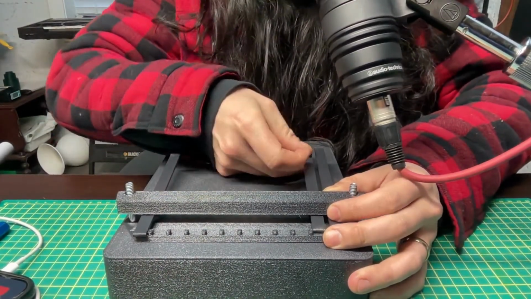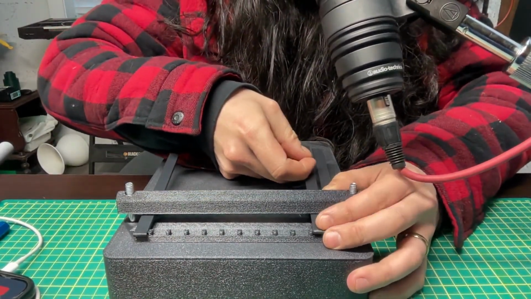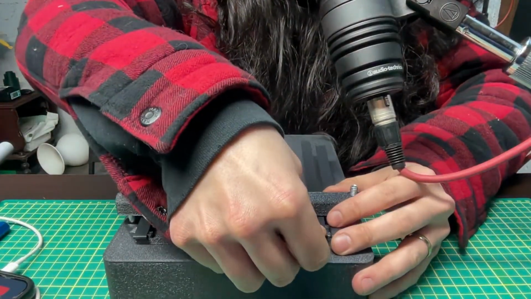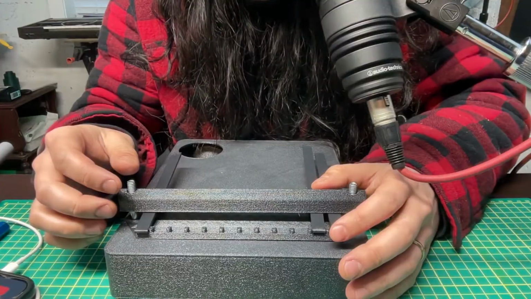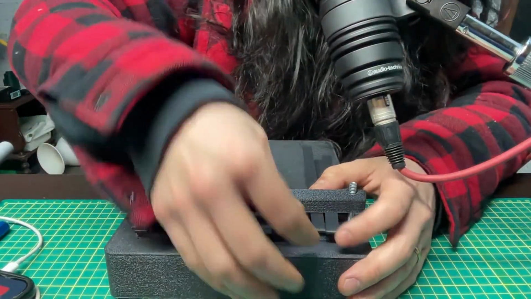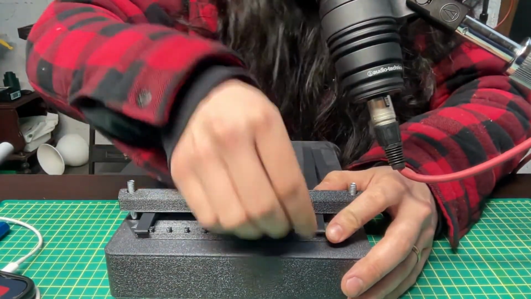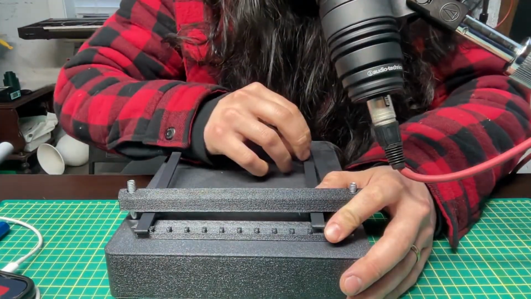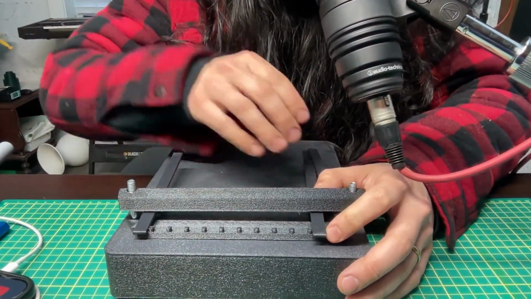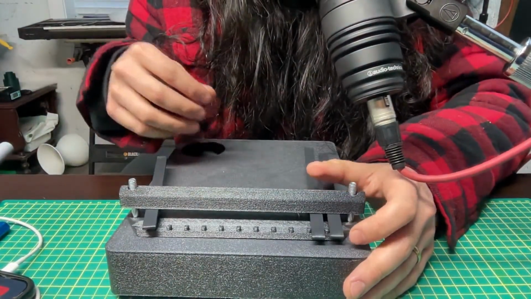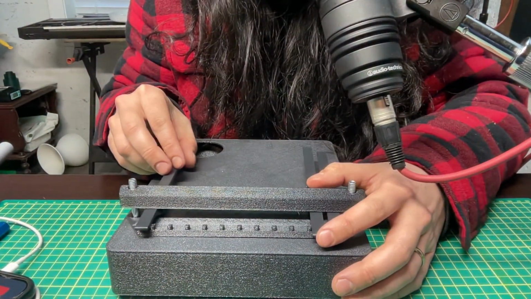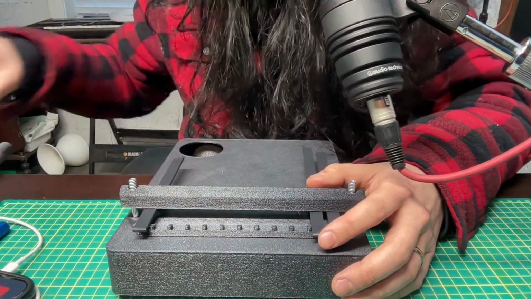Oh, they're a little bit tighter for some reason, which is good, but also kind of not good. What happened here? Is it just this one? Okay, that's too tight, because I want to be able to slide these.